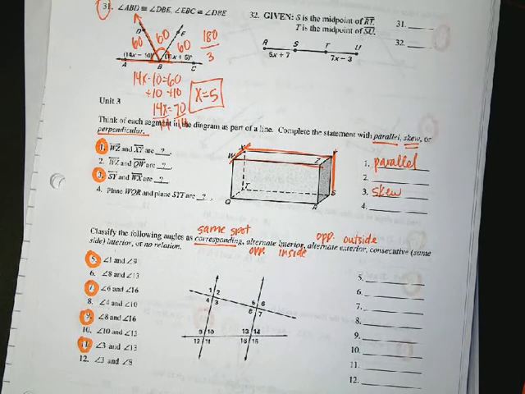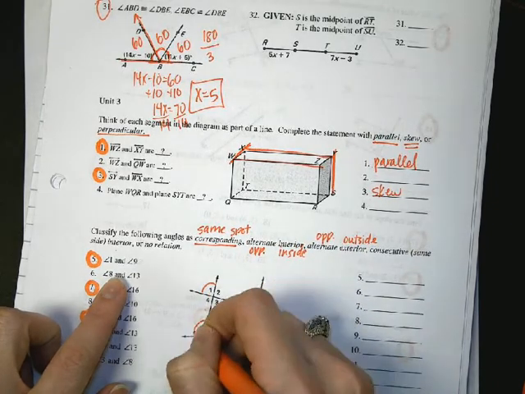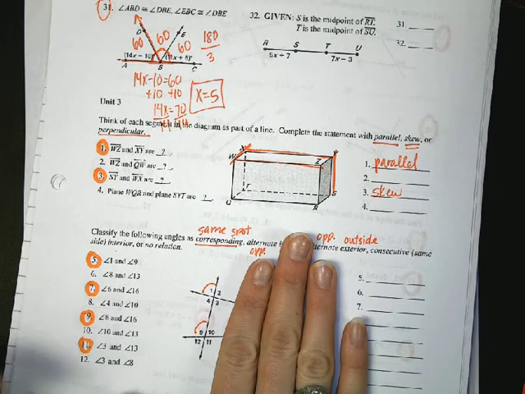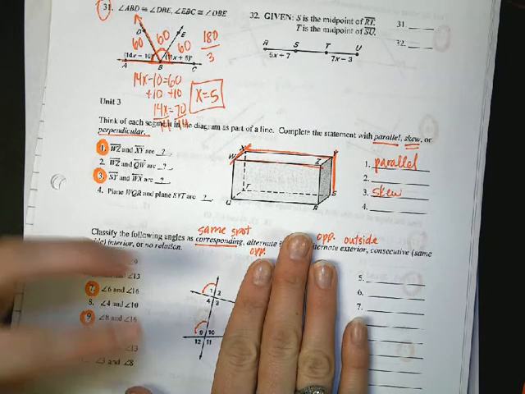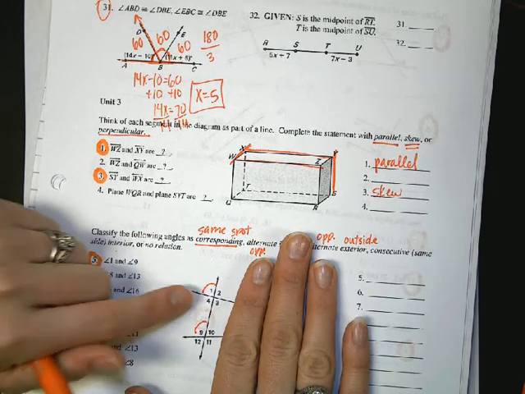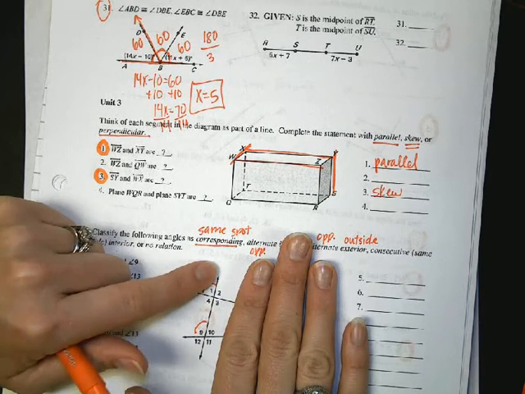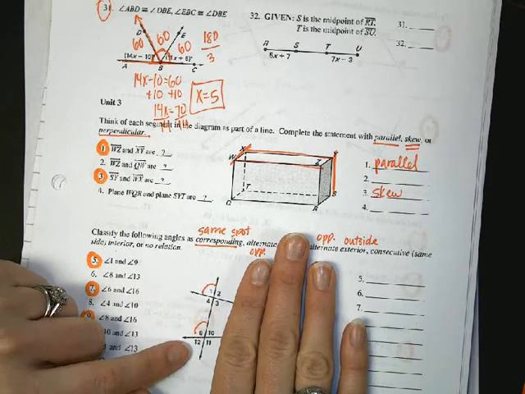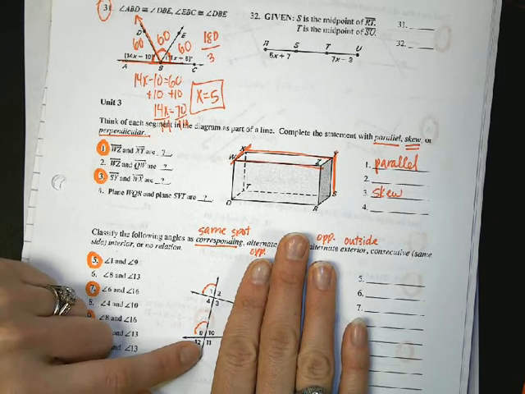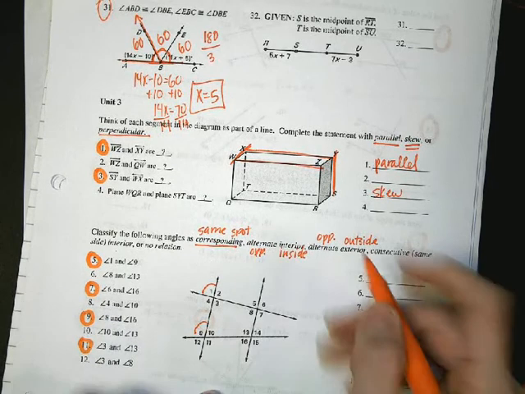My first angles that I'm going to look at is 1 and 9, here and here. I'm going to cover up this section. I'm not looking at that piece. I'm just looking at this one transversal and these two lines. When I look at just this one transversal, I know that angle 1 is in the top left-hand corner of these four angles. When I go down to the bottom, angle 9 is in the top left-hand corner of these four angles. So what we say is those are in the same spot, or those are corresponding angles.